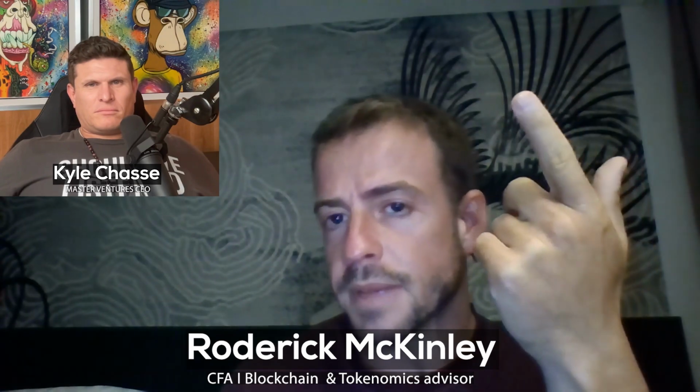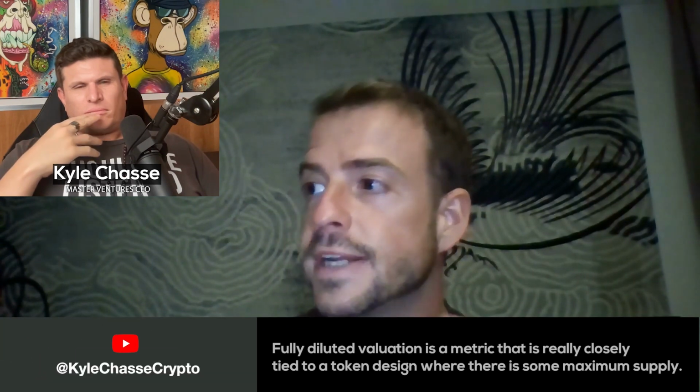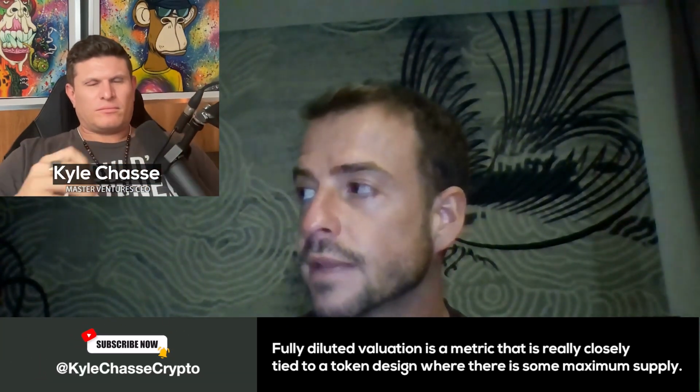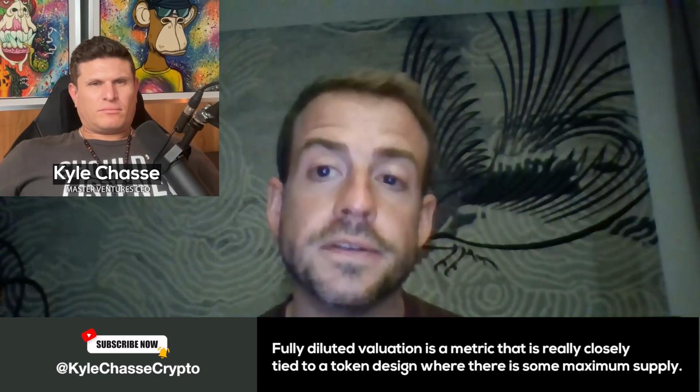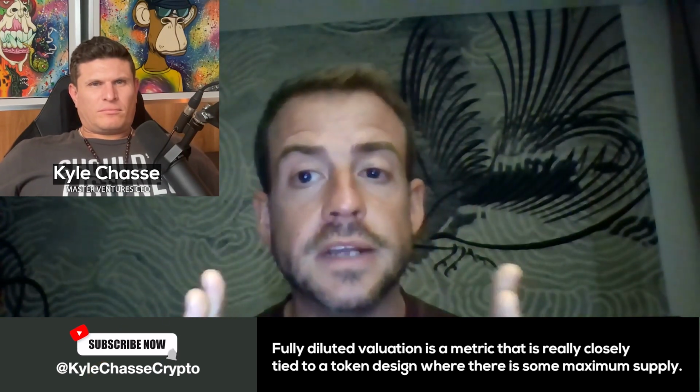Yeah, tying to some of the stuff we were talking about in the preamble, just about how much Bitcoin sort of set expectations and framing around what digital assets, what crypto assets are. The fully diluted valuation is a metric that is really closely tied to a token design where there is some maximum supply. That's the only kind of token where that measurement makes sense without any further information. It's where we have a token which through some kind of mechanism starts off with a certain number of tokens and eventually grows to a larger number of tokens. And then when it hits that max supply, it's not going to grow any further.